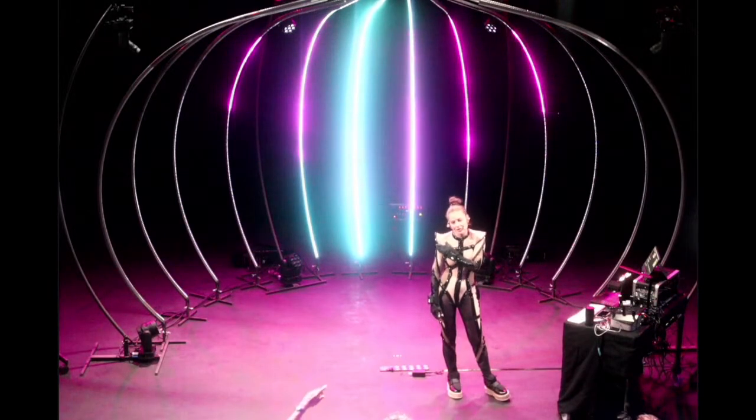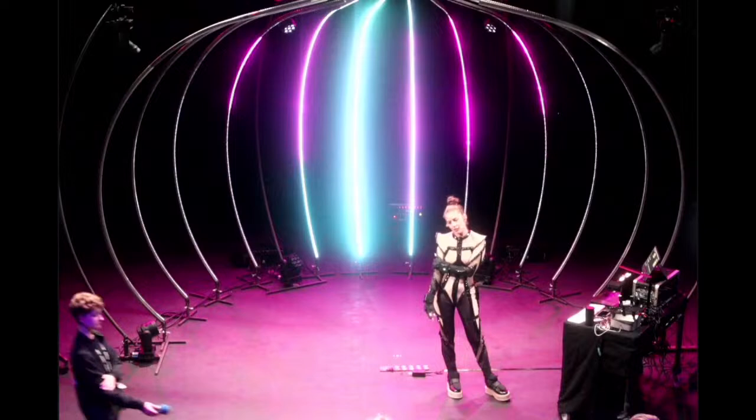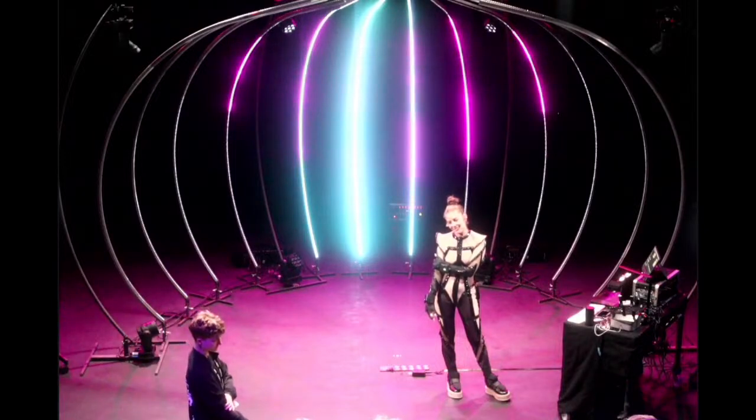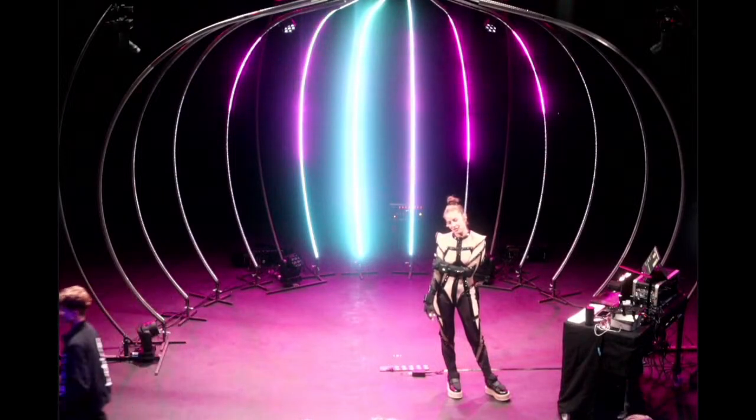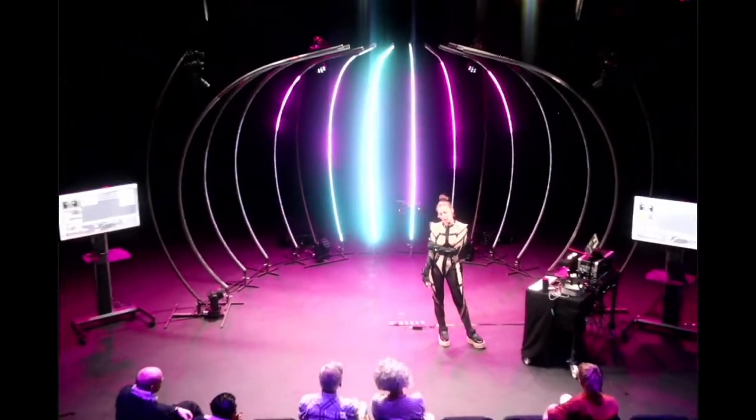I think also that with the camera, it's very difficult to observe 3D motions. Yeah, it's very complicated.